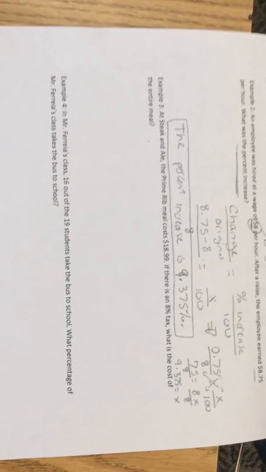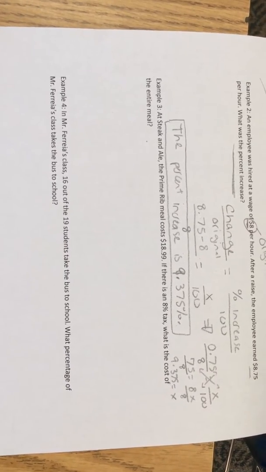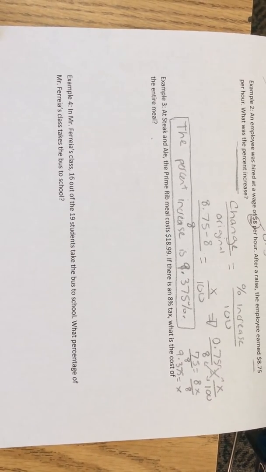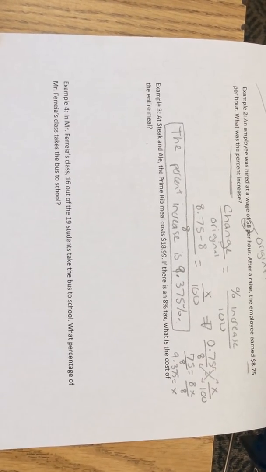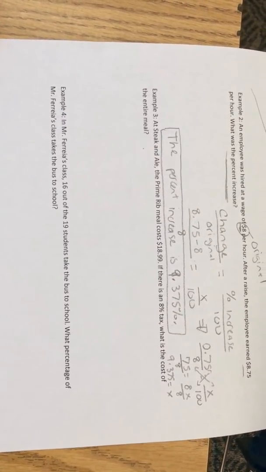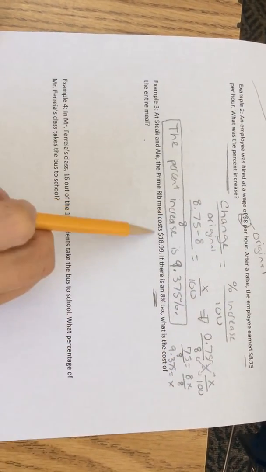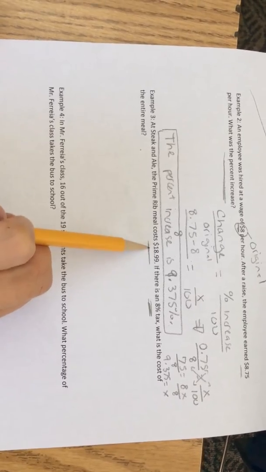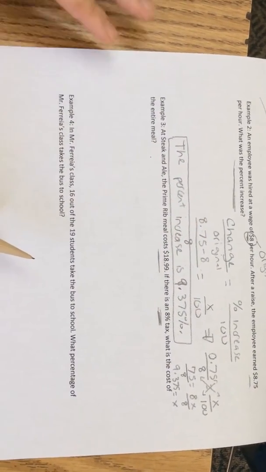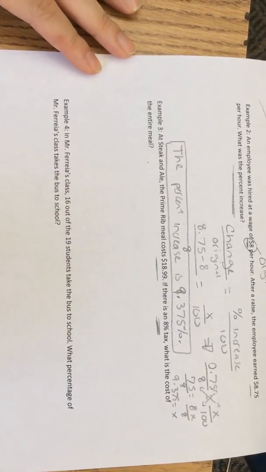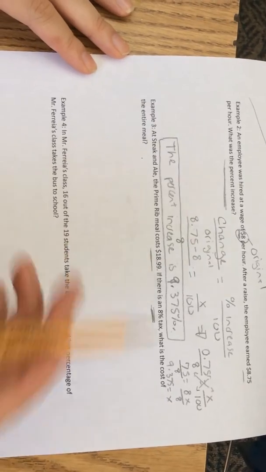So at Steak and Ale, the prime rib meal costs $18.99. If there's an 8% tax, what is the cost of the entire meal? So this one was like the video that we did last Wednesday night. Okay, this one's a tax question. So my meal costs $18.99 and there's an 8% tax. So first I have to find the cost of the tax. To do that, I need to find 8% of $18.99.